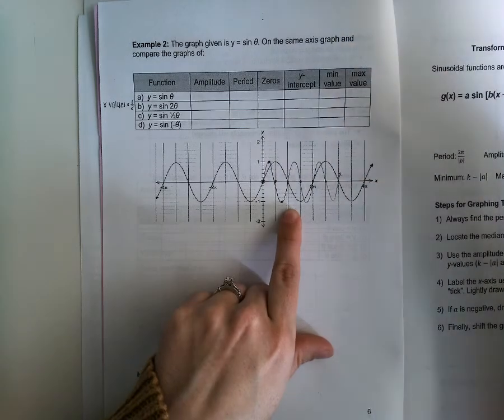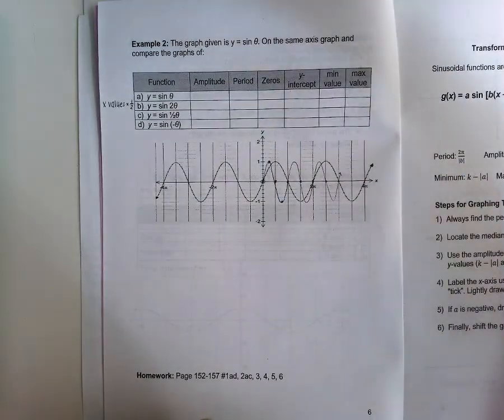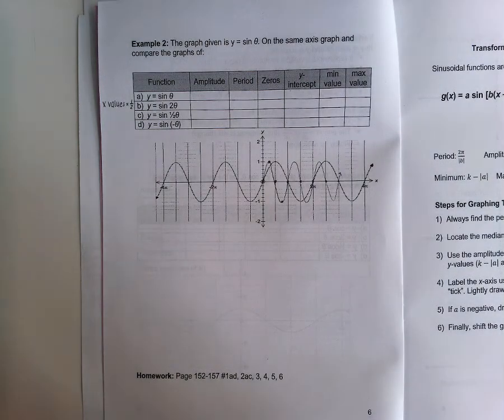The best part about sinusoidal graphs is that they repeat themselves. It makes your life a lot easier because you can use the pattern of the graph to help you out. You really only need to find a few points, and then from there, you're able to just follow the pattern of the wave.